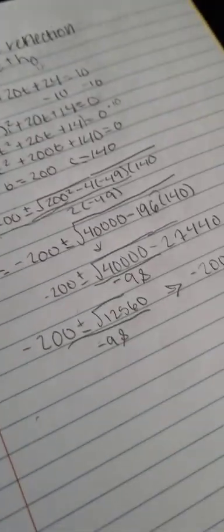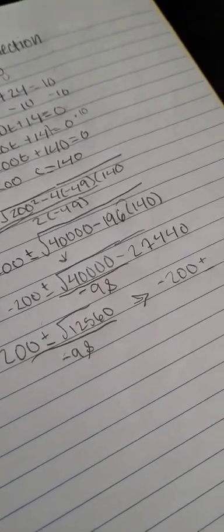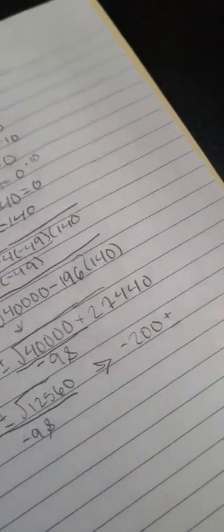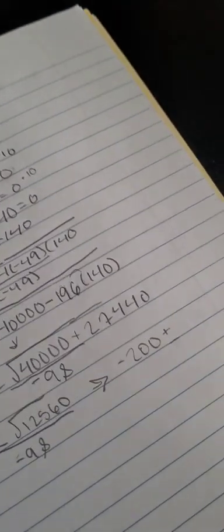Like, 1 second. Looks like I might have made a mistake here. It's supposed to be a positive, so plus 27,440 instead.